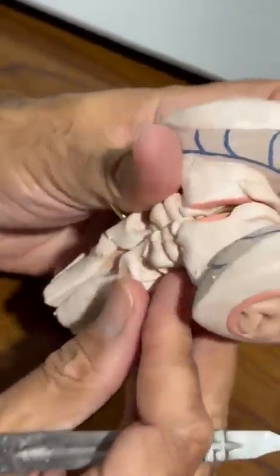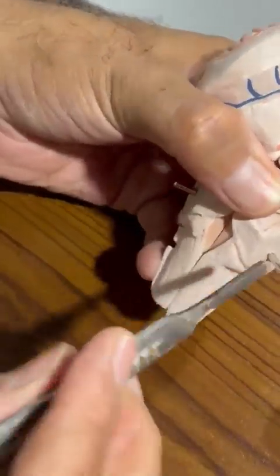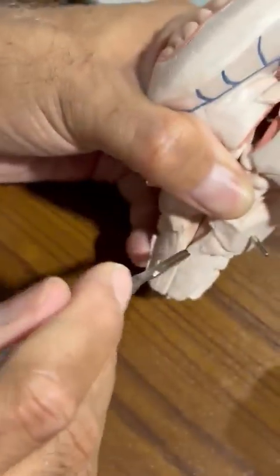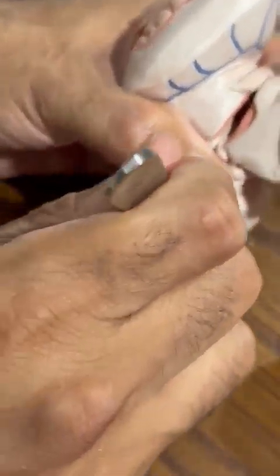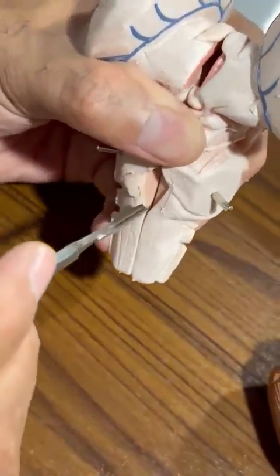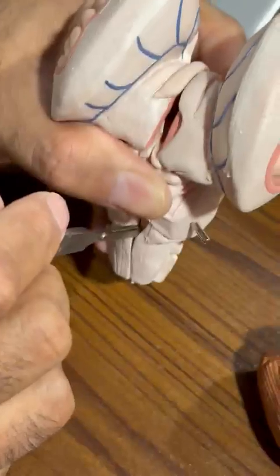Now at the lower end, at the junction where the fourth ventricle drains into the central canal, this opening is continuous with the central canal, and there is a crescent-shaped or triangular depression in this region. This is called the obex. So this is all about the medulla oblongata.